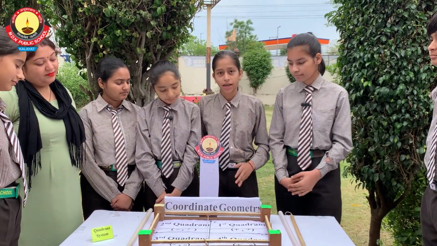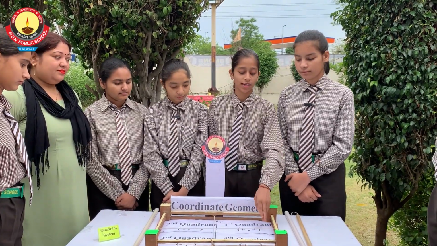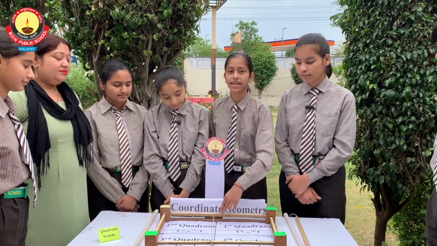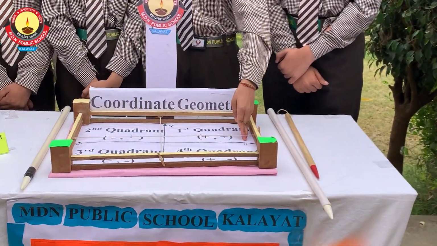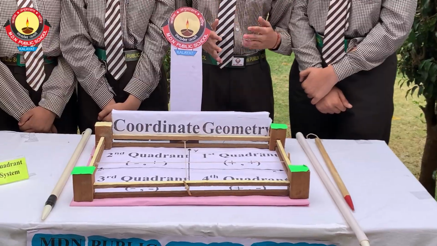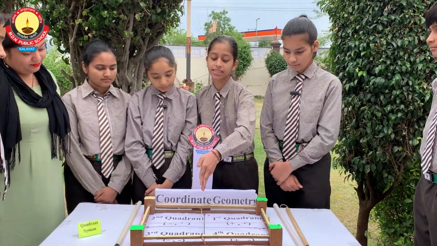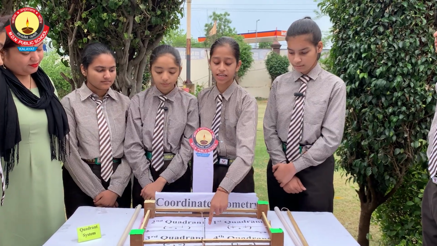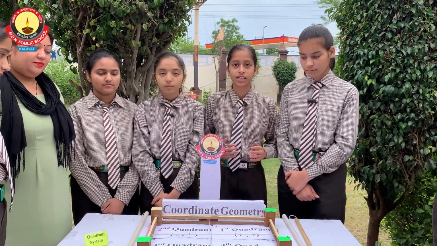The coordinate plane or Cartesian plane is formed by two perpendicular lines. One is the x-axis and the second one is the y-axis. The x-axis is known as abscissa and it is horizontal. The y-axis is known as ordinate and it is vertical. The point where the x-axis and y-axis intersect each other is known as the origin. The coordinate of the origin is 0, 0.